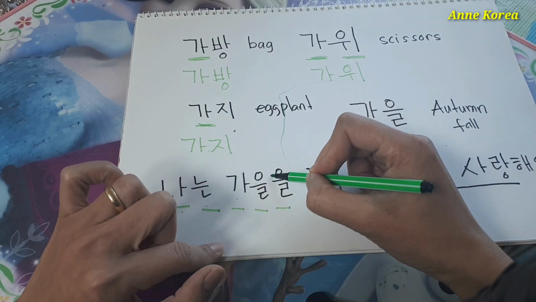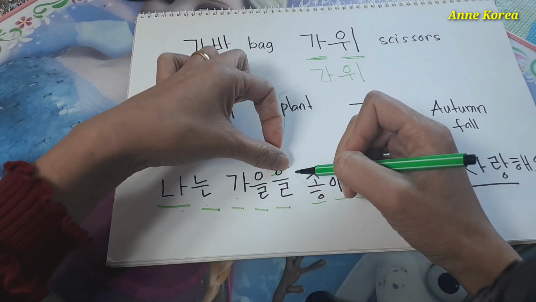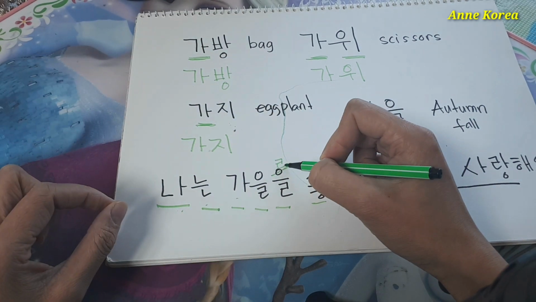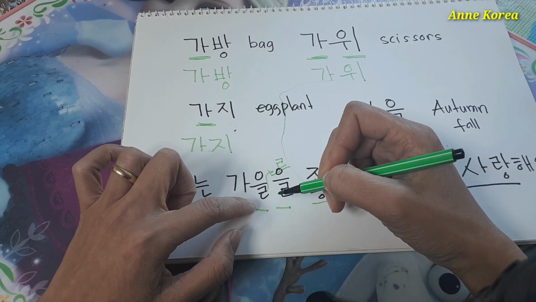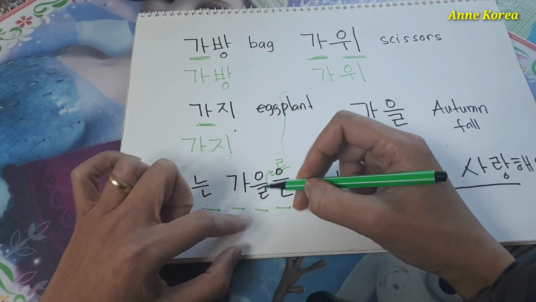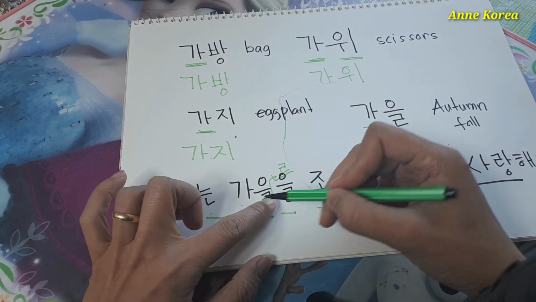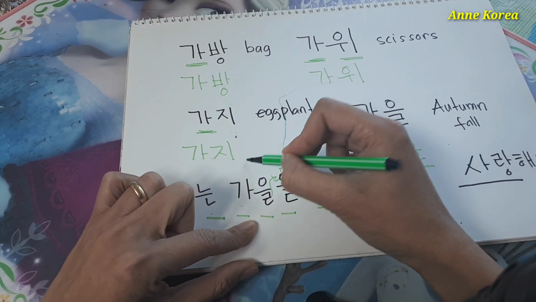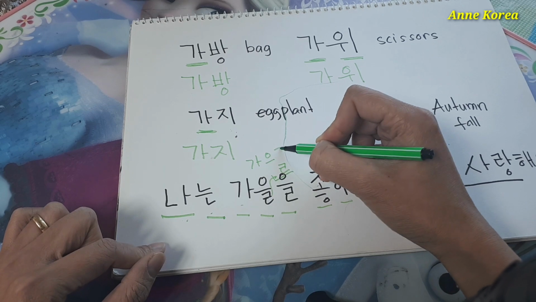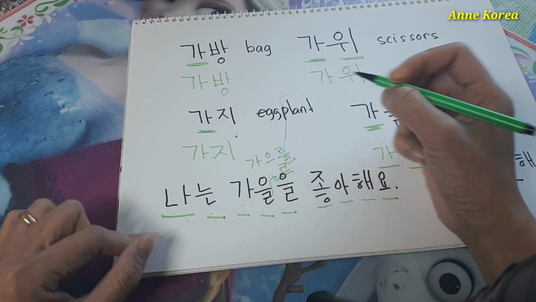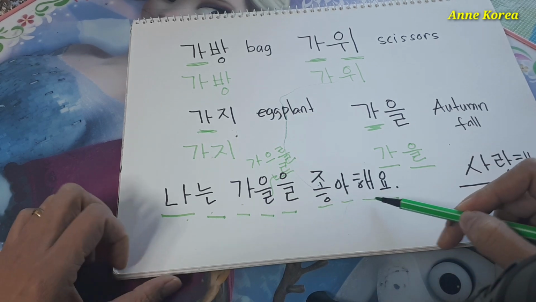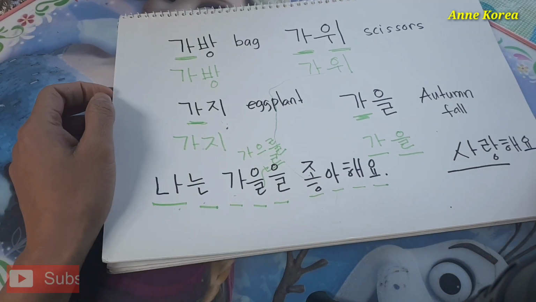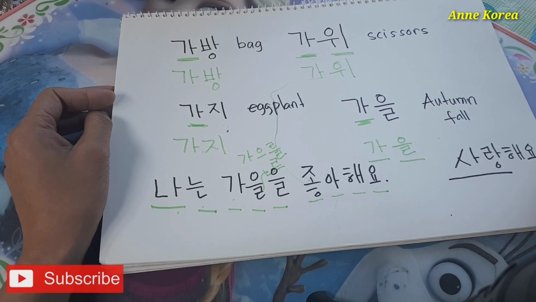Mangyayari nito guys is i-eliminate natin tong silent sound at saka i-carry natin tong para siyang denominator guys, ano? Natawag natin siyang batsim. Ayan. So mangyayari niyan is magiging 가을을 나는 가을을 좋아해요. So that means I love autumn.